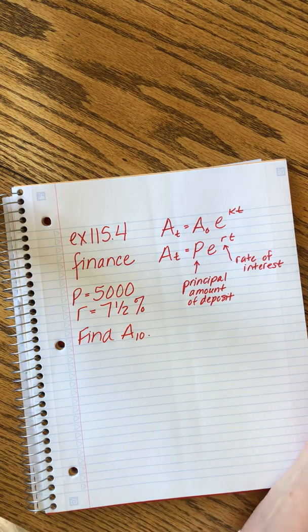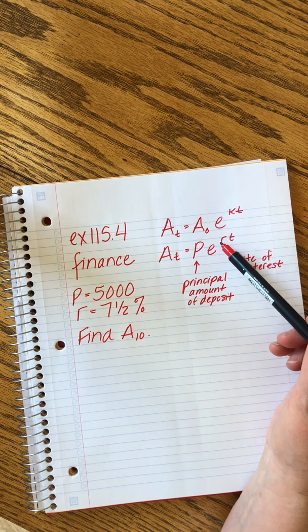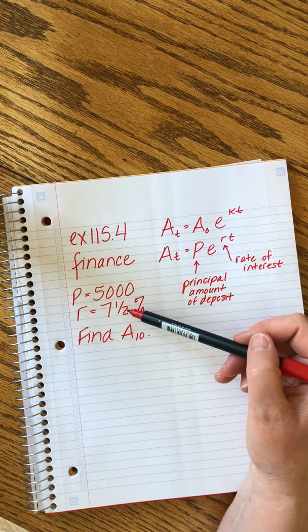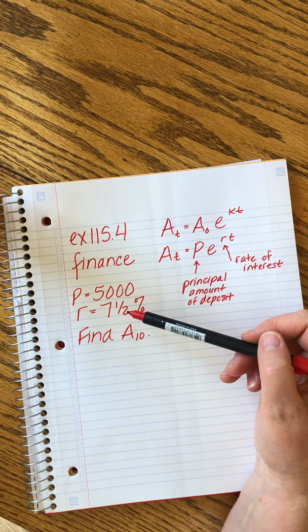Now, here's the nice thing about these finance problems. We don't have to calculate the constant because the rate of interest is information that's always given to you when you make an investment, right? Some investments are a roll of the dice and you can only calculate your earnings afterwards, like a stock fund.